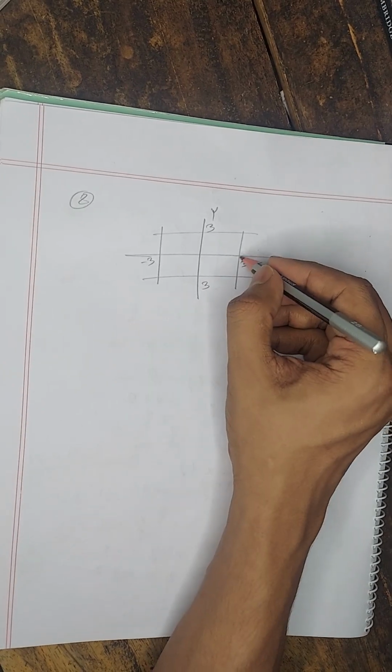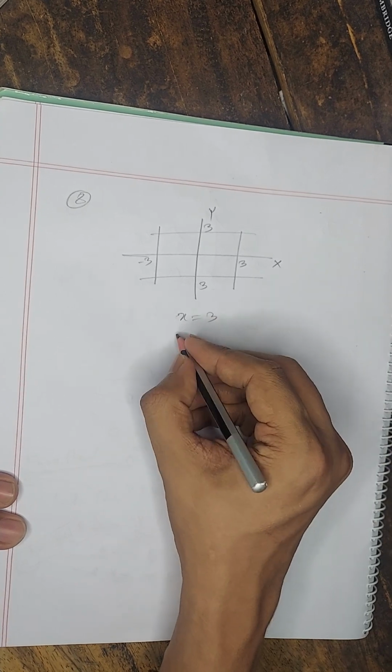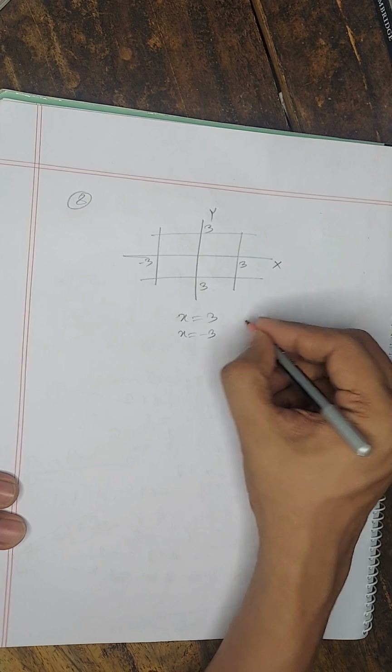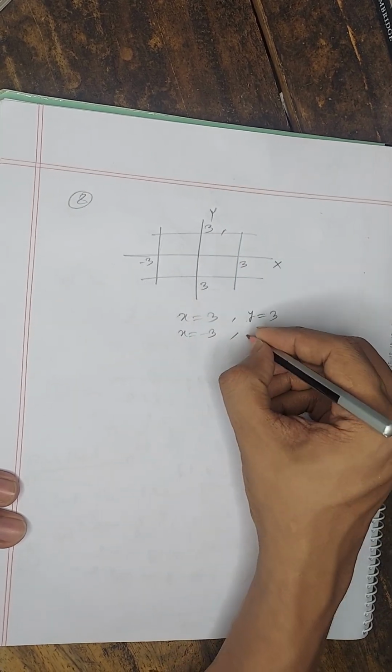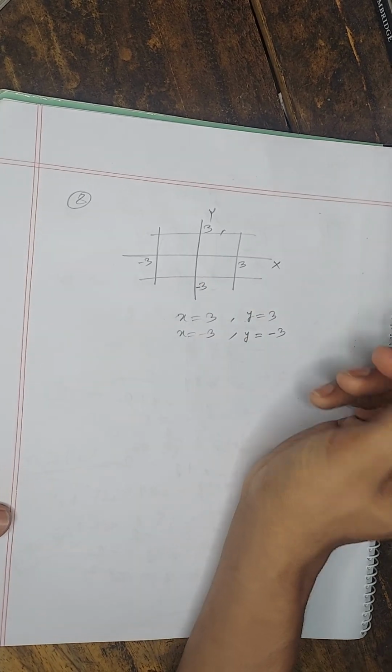Here the equation of this line will be x = 3, and the equation of this line is x = -3, and for this line y = 3, and for this line y = -3.